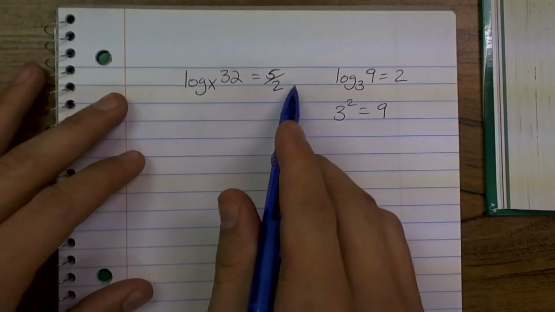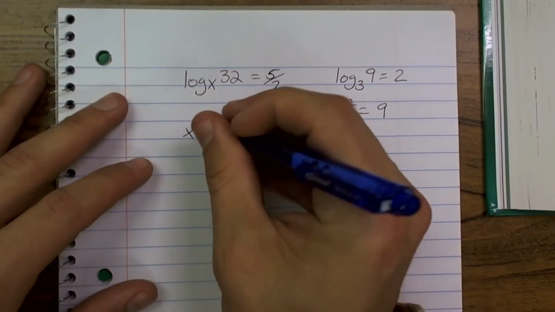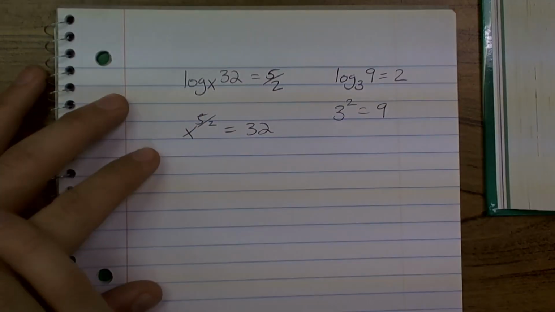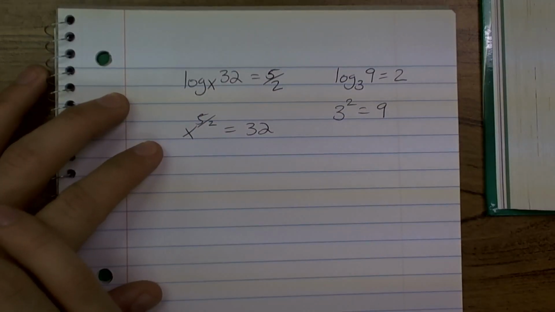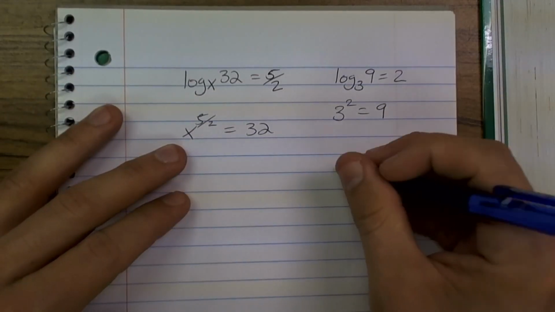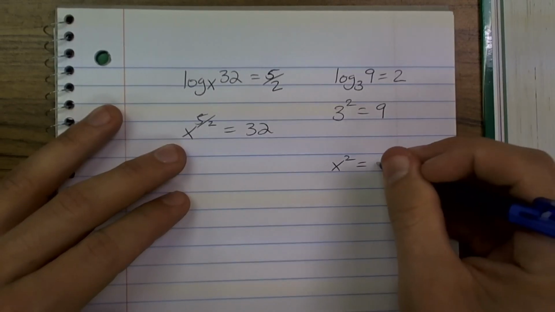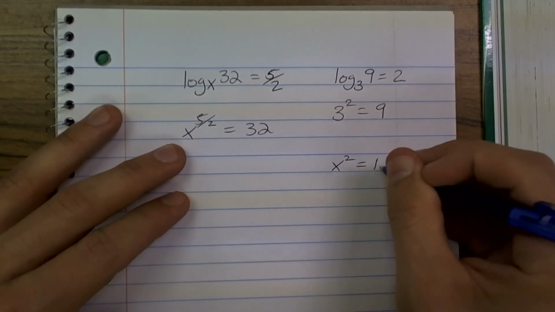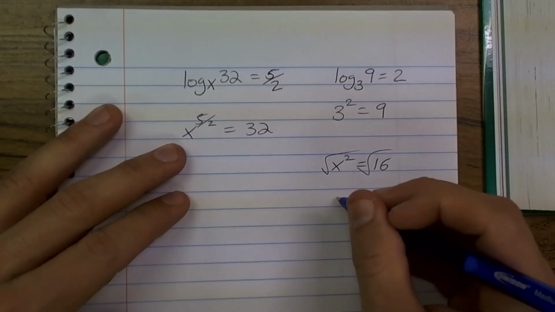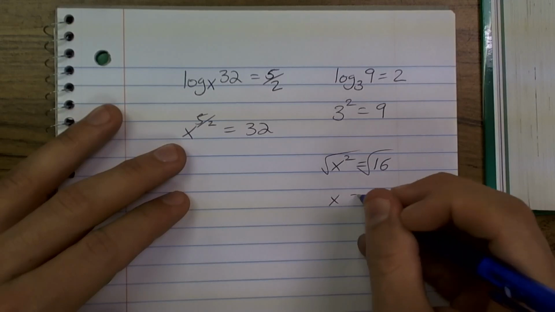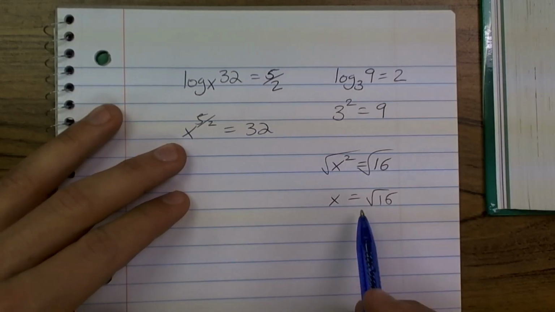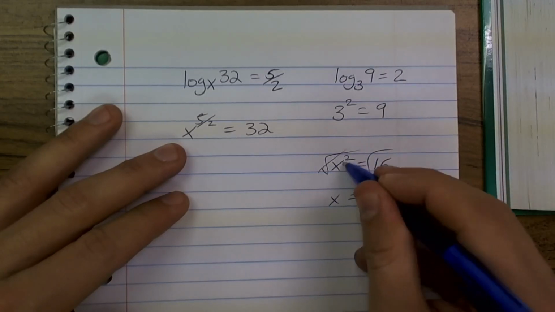So when looking into this problem, we're going to do the same thing. x to the 5/2 equals 32. Now I've come up to a little problem here, right? Because how am I going to get rid of 5/2? Well, if I had x squared equals 16, to get rid of the square, you would take the square root of both sides, right? So x would equal the square root of 16, as these would cancel out.